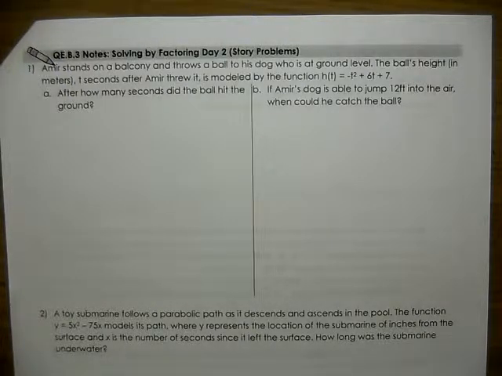So if you haven't done that yet, please pause the video, take some time just to look through these problems, highlight or underline the key information, maybe draw a sketch if that's helpful, and then continue the video when you've already done that.